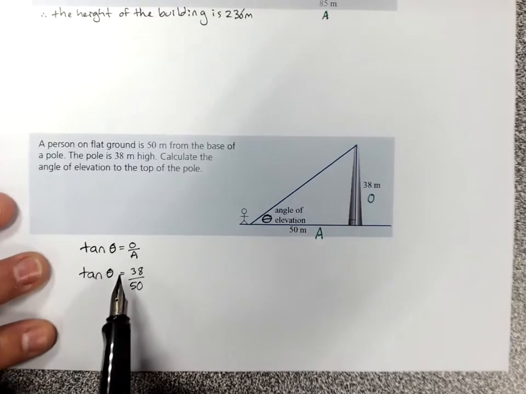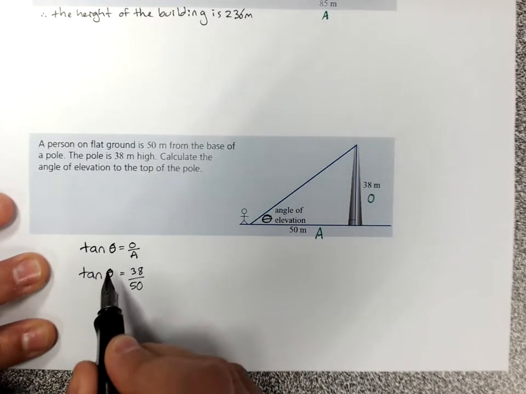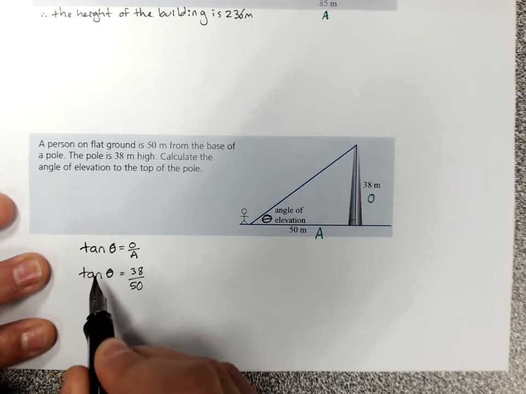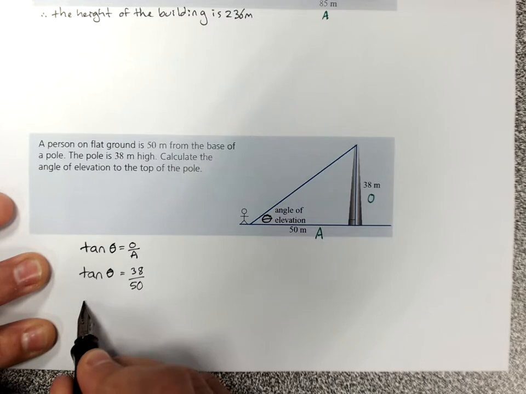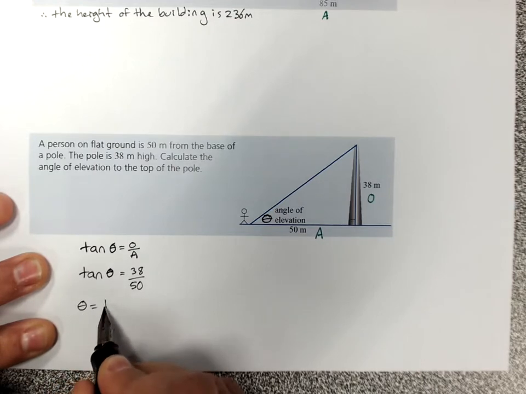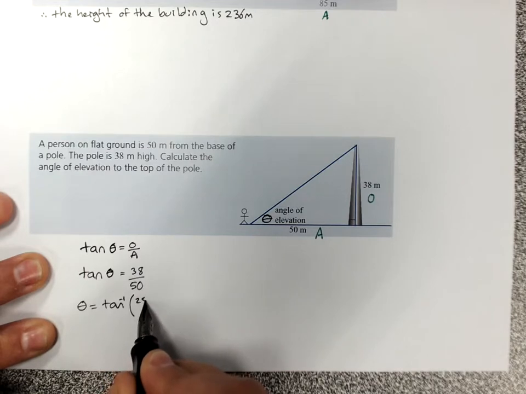Rearrange. I don't know the angle. When you see that my unknown is the angle, we know we've got to move the tan sign to the other side. Theta equals tan to the power of -1, in brackets, the fraction that we've got.